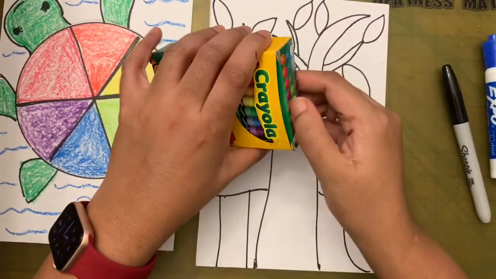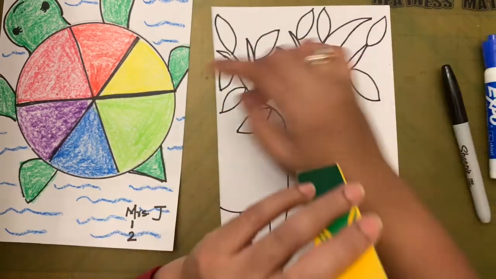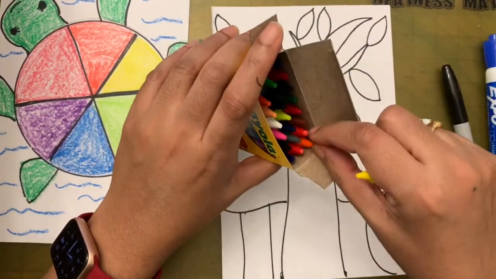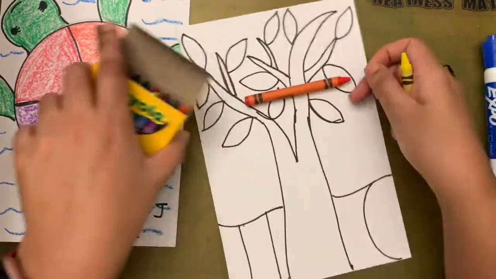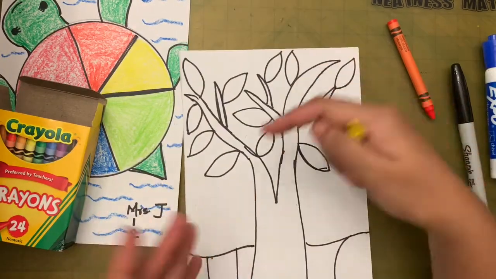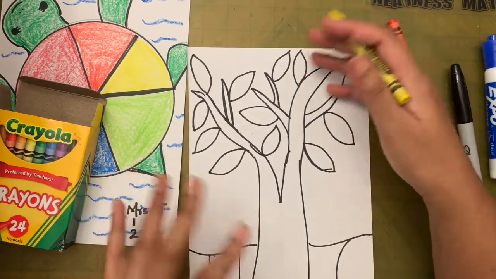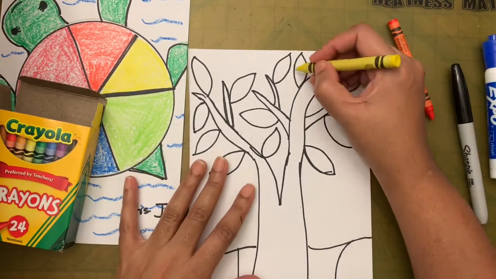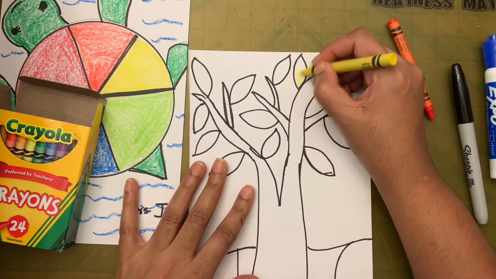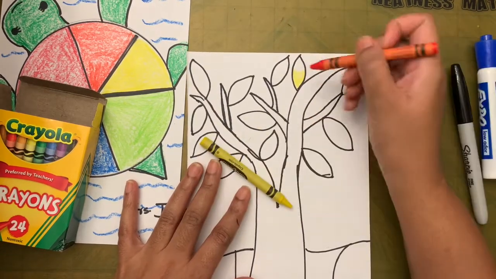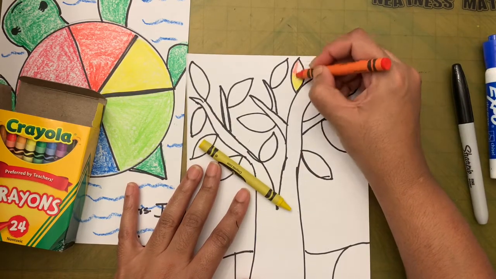Okay, so I'm going to start with yellow and orange. I'm going to take yellow as well as orange for my first leaf, and all the leaves are going to be different colored because it is fall and the leaves are changing color. So see how I'm coloring this. Half the leaf one color and the other half another color.